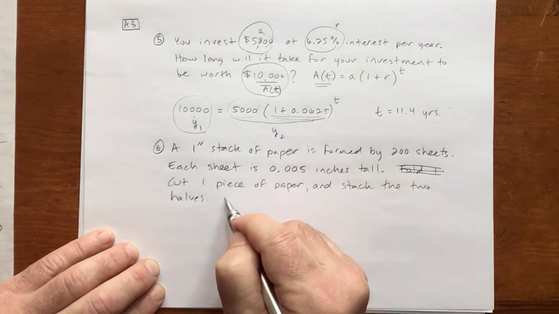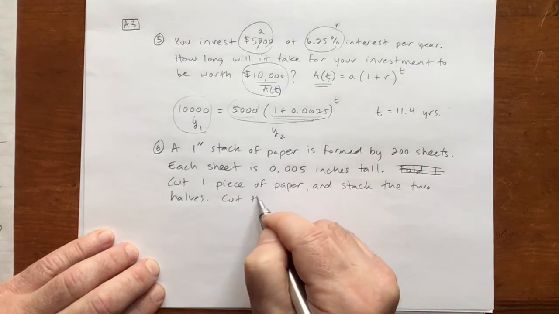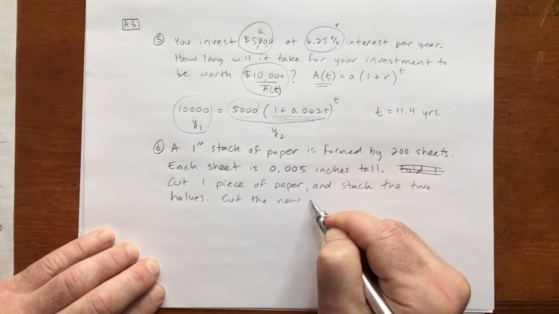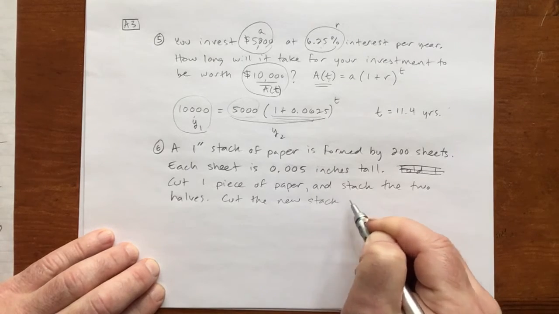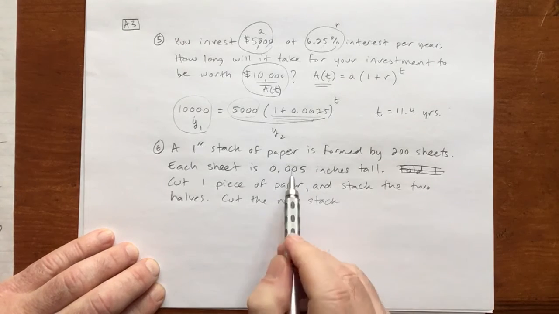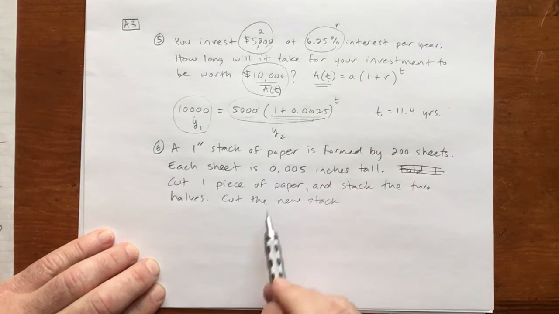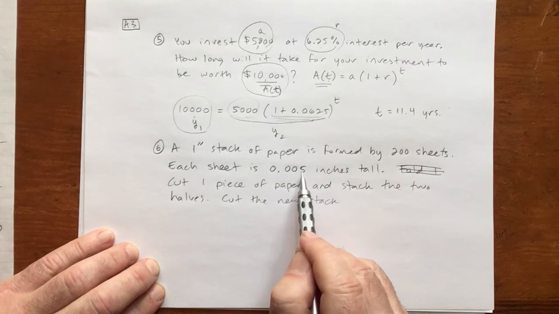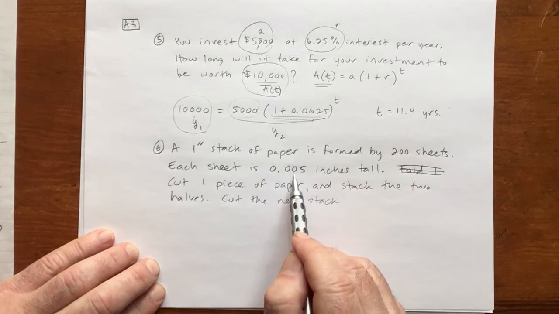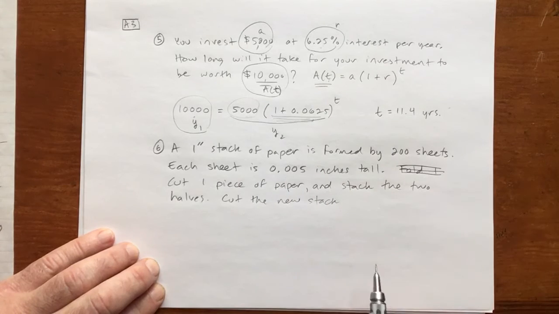Okay, and then we cut the new stack. And so think about how tall that new stack would be. It would just be twice as tall as the one sheet. So double that and it would be 0.01 inches tall. So not very tall at all.